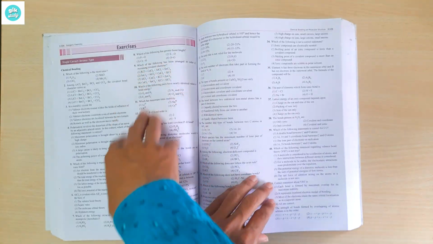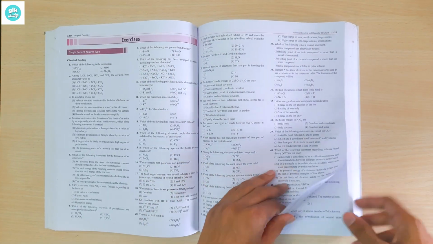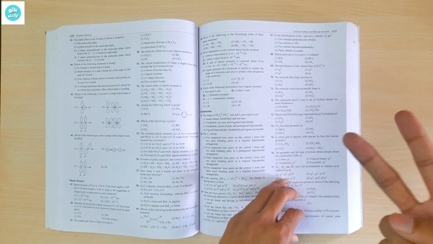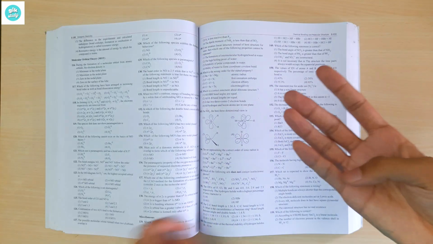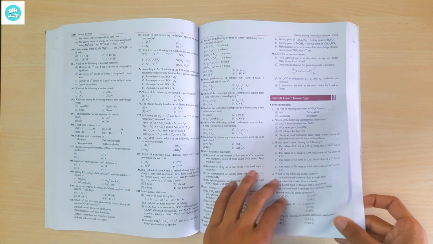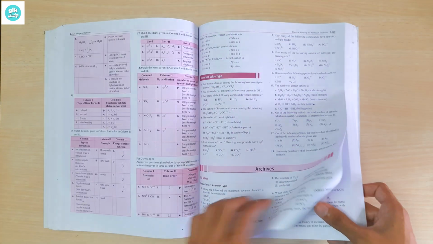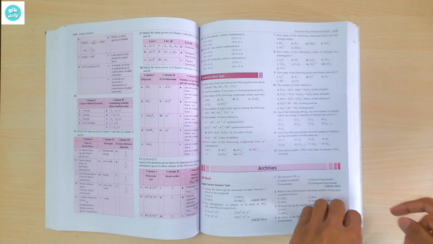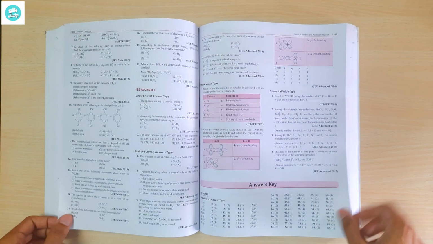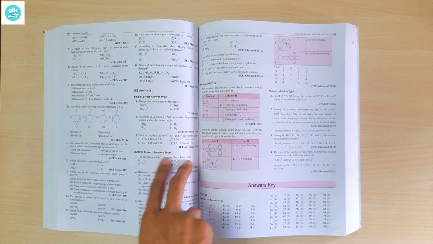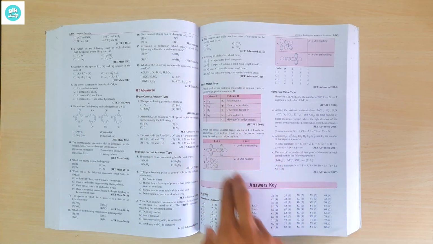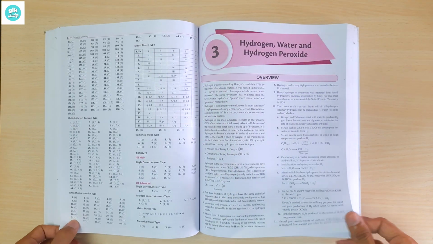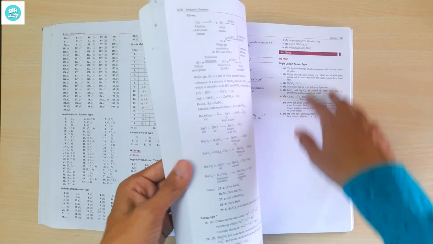Right here are the exercises. Like the previous chapter, here you can find several types of questions, like single correct answer type questions, then multiple correct answer type questions, linked comprehension type questions, and matrix match type questions. Okay, and then you can find the archives. In the archives you can find the JEE Main and Advanced questions. Here are the JEE Main questions, single correct answer type questions, and the JEE Advanced questions, single correct answer type questions, multiple correct answer type questions, then matrix match type questions, and numerical value type questions. Okay, and the answers key. And like I told you before, you can find these solutions in the solutions section.